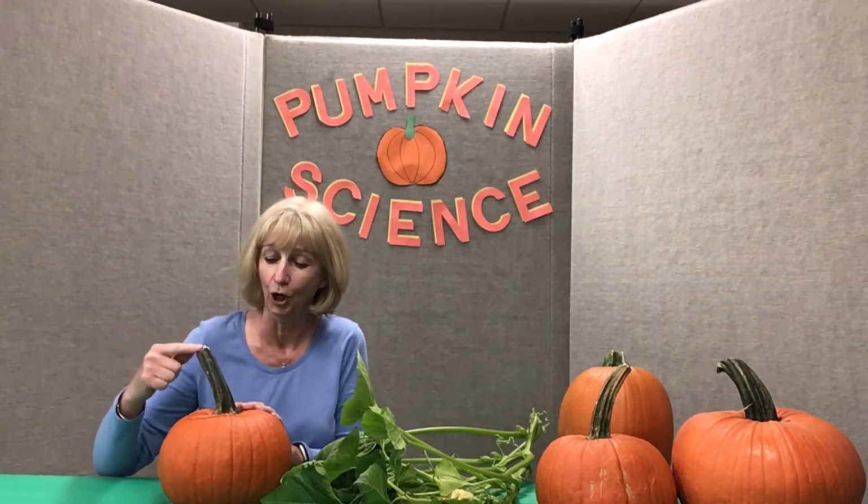Once the pumpkin is grown on your plant, a pumpkin develops about 4 months later, and then you can pick it or cut it off right here, and this is the stem that was on the plant. Another word for a stem is peduncle. That's kind of a funny word. It's P-E-D-U-N-C-L-E. Peduncle. All right, so here's our peduncle on our pumpkin, and here's the shell of our pumpkin.